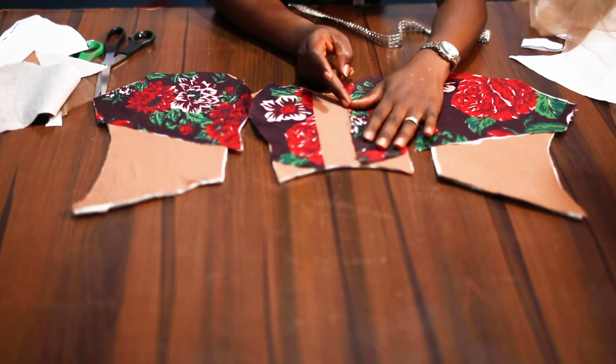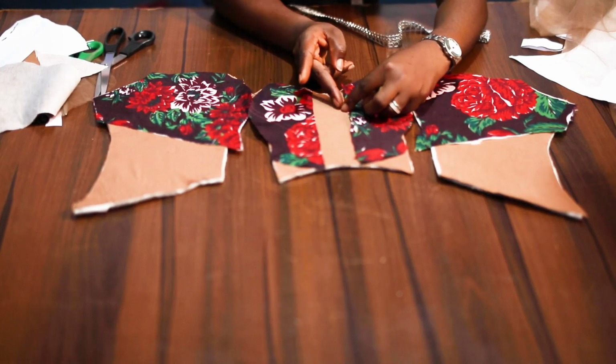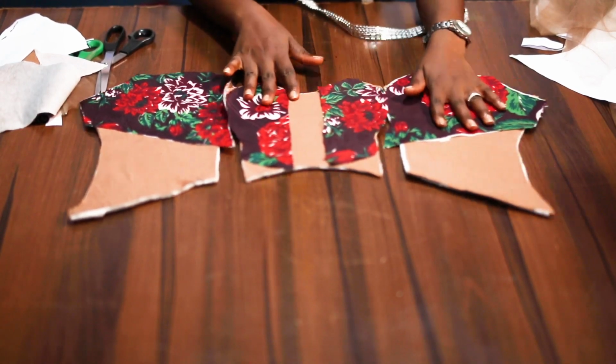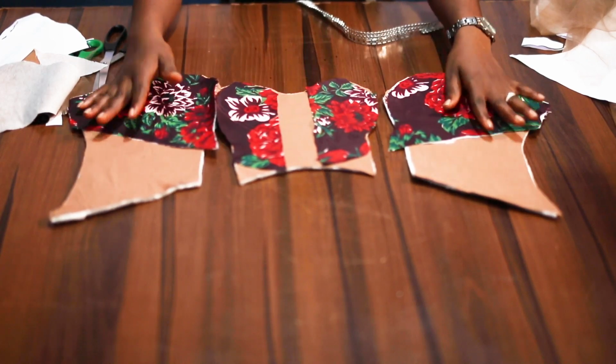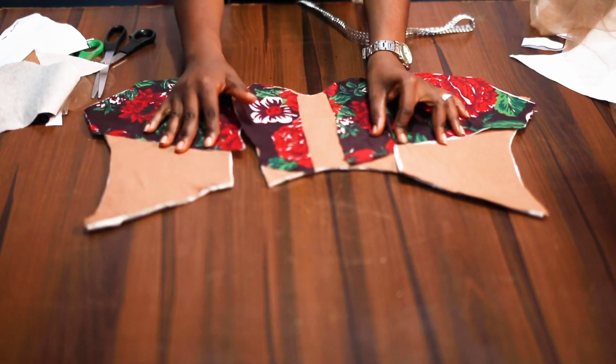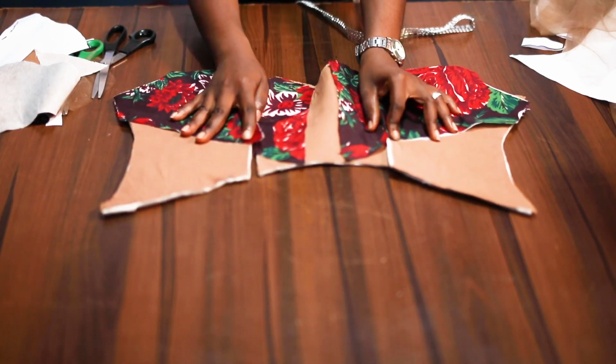So if you're going to be tucking it in, that means you had the half an inch while cutting. All right, that is for this. And as well, I have this place, so we are going to join, and also we are going to join this.